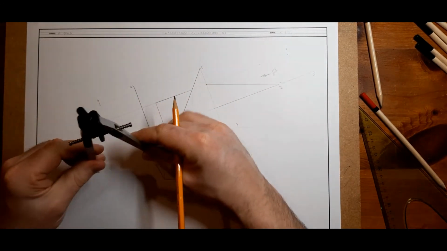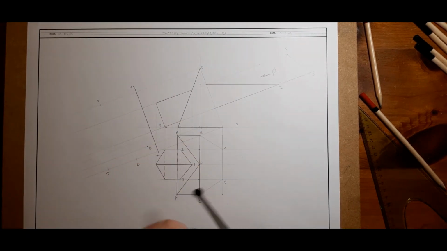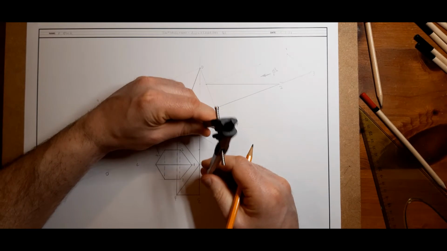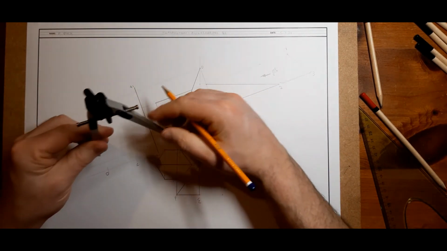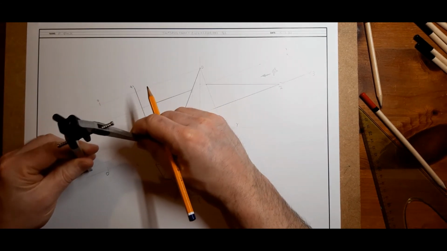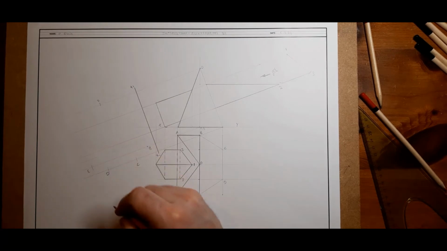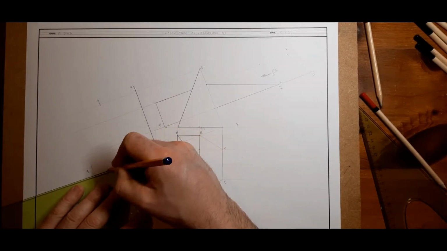D. We get E here now. And E is along B as well, the same line. And we can draw in that lightly now at the moment.